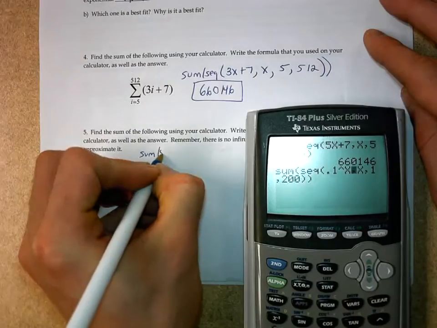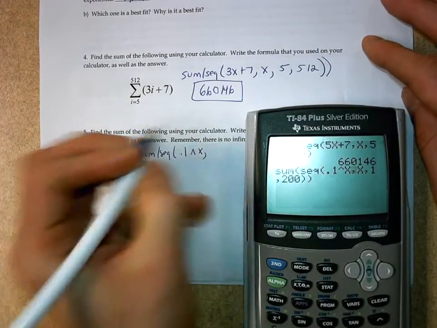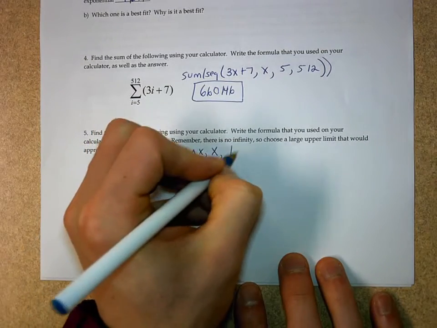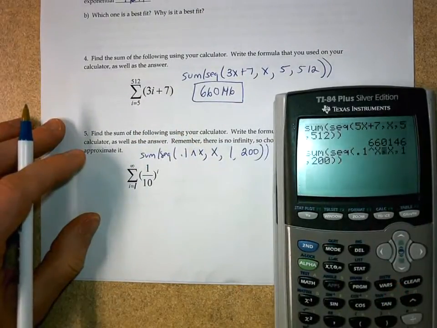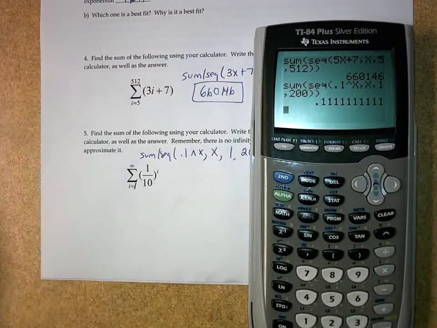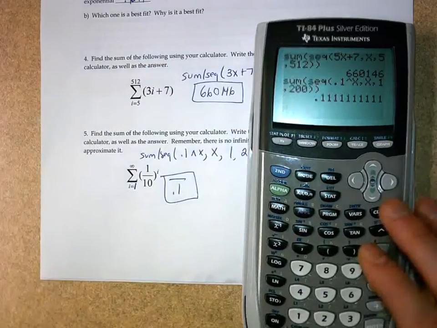So for this one, it'll be sum of the sequence of 0.1 raised to the x. Then we plug in our variable, and then 1, and 200. We should get a pretty good number result for that. So let's see what happens as it thinks. And you can see it's going to be 0.1 repeating, which would be my sum.